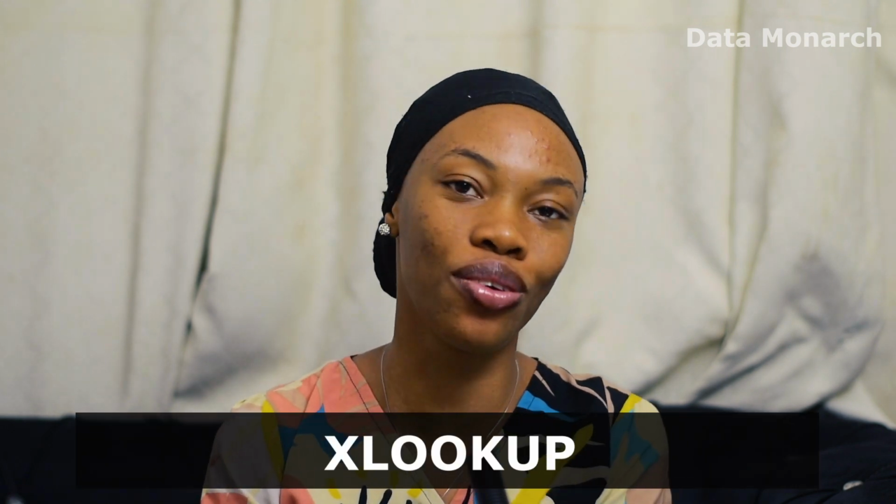But here's the deal, guys. Excel has a new function called XLOOKUP that is even much more powerful than VLOOKUP.